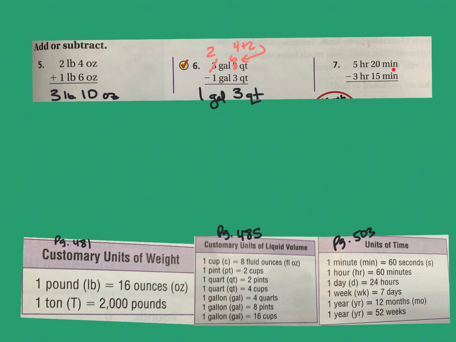We have hours and minutes, and we know that 1 hour is the equivalent of 60 minutes. And we're subtracting 5 hours and 20 minutes minus 3 hours and 15 minutes. All right, so you tried it. We have 20 minutes, and we're subtracting 15 minutes from that. Well, that's going to leave us with 5 minutes. We had enough to subtract, so we're okay. And now we just need to do the hours. 5 hours minus 3 hours is 2 hours.